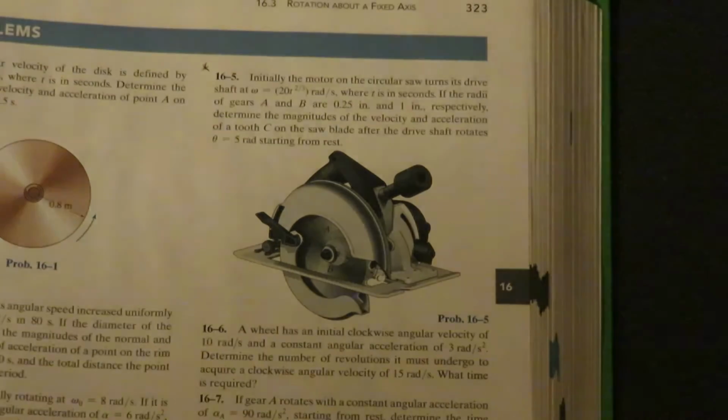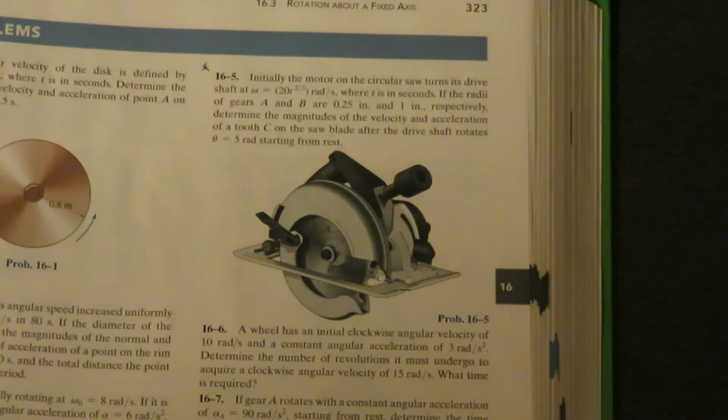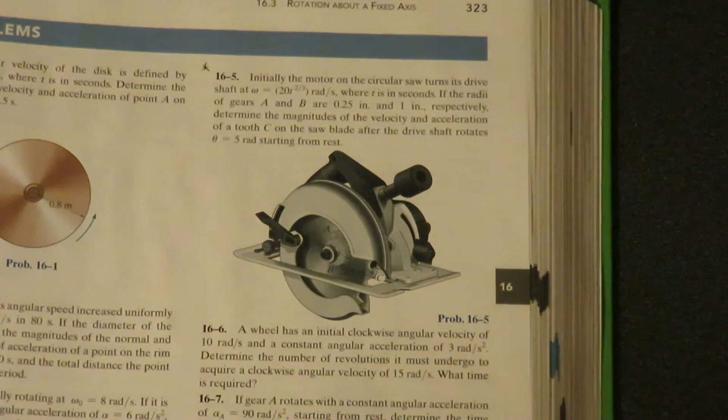Hey guys, so today we're going to do this problem 6.5. It gives you a little diagram of a saw, and the question tells you initially the motor on the circular saw turns the drive shaft at omega equals 20 t to the 2/3 radians per second. T is in seconds. If the radii of gears A and B are 0.25 inches and 1 inch respectively, determine the magnitudes of the velocity and acceleration of point C on the saw blade after the drive shaft rotates at theta equal to 5 radians starting from rest.